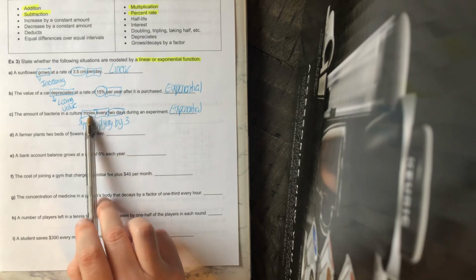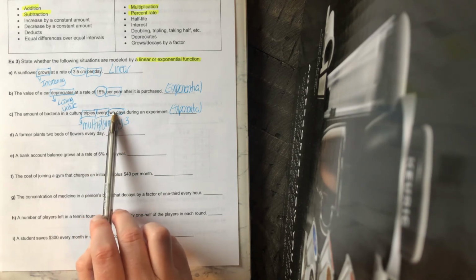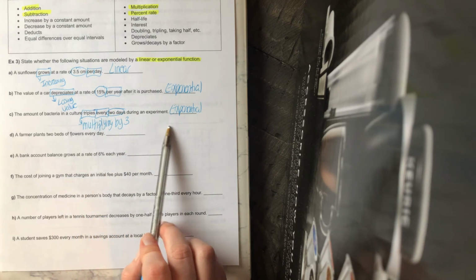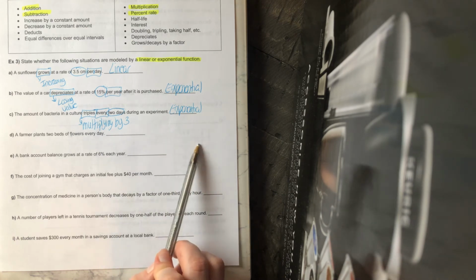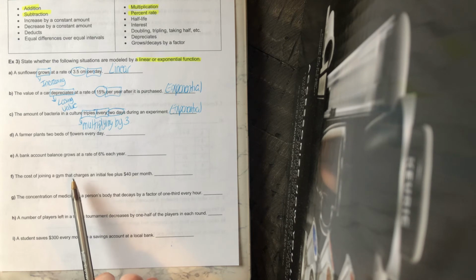But you could always create a little table on the side for yourself. After 2 days, it was 3. After 4 days, it was now 9, because 3 times 3 is 9, because it's tripling.